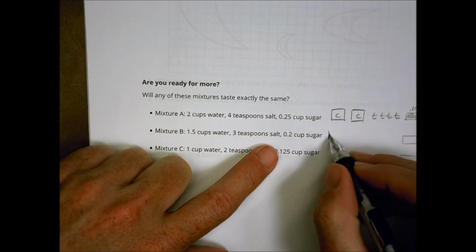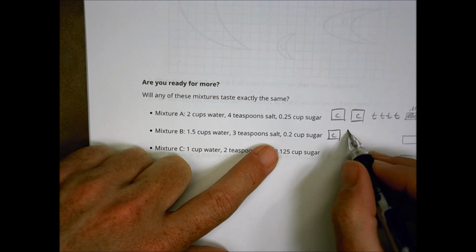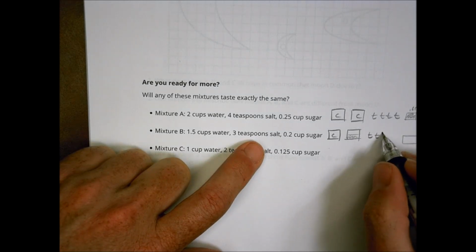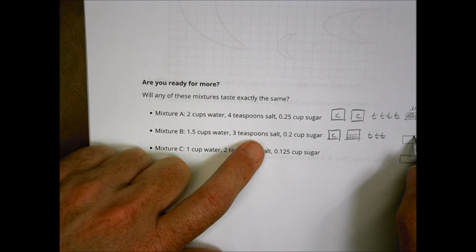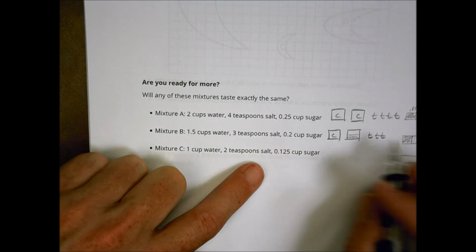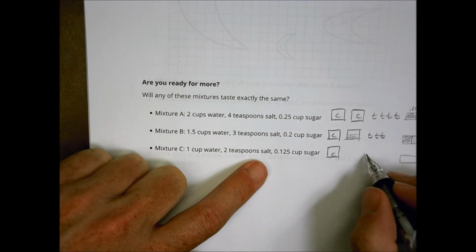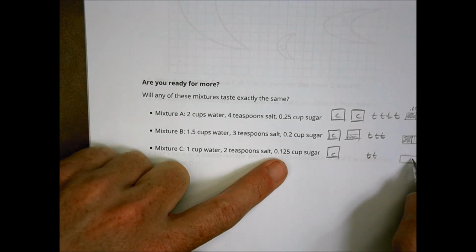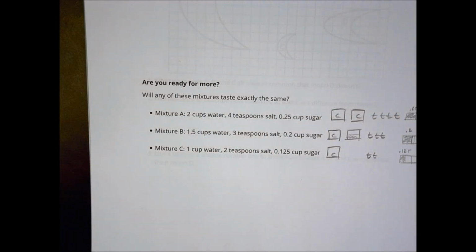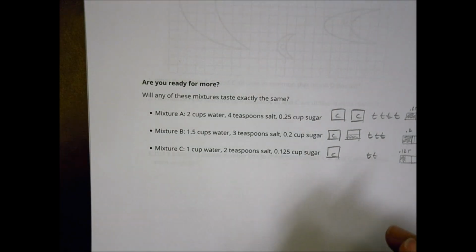Mixture B is going to be 1 cup and then a half of a cup, so about there, with 3 teaspoons, 1, 2, 3. And if I did my 0.25 there again, that's going to be a little bit less than that, so somewhere about there. Again, this is just a quick sketch. And this one is 1 cup and 2 teaspoons, and then not a 0.25, but half of that right there, 0.125.